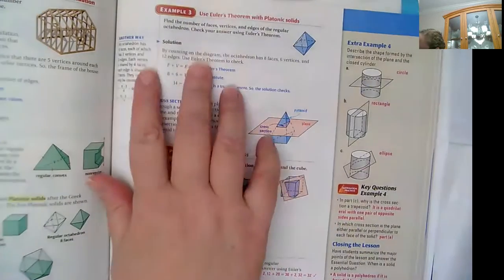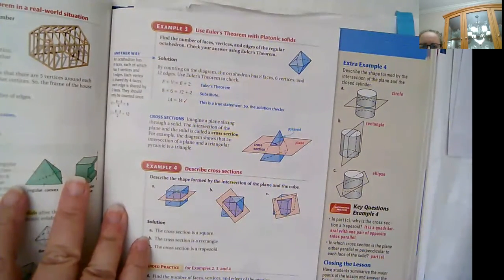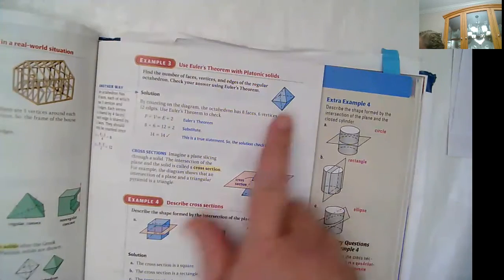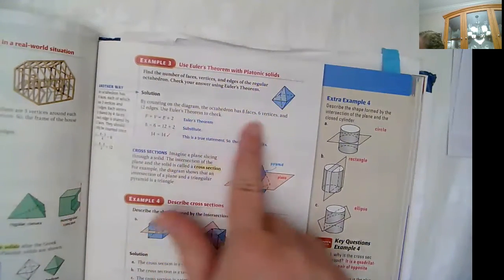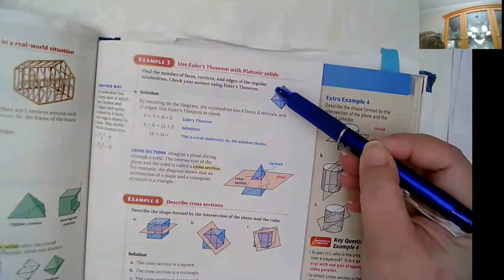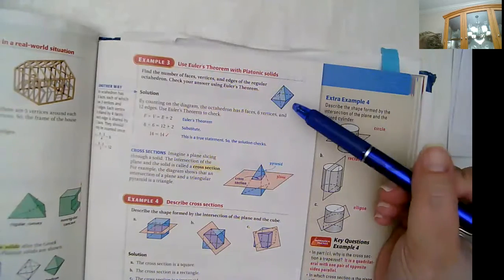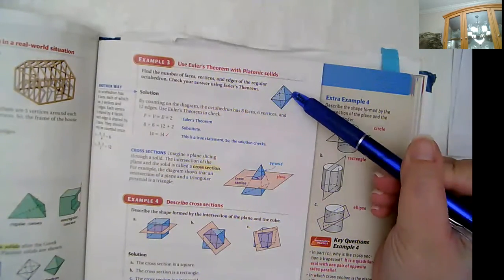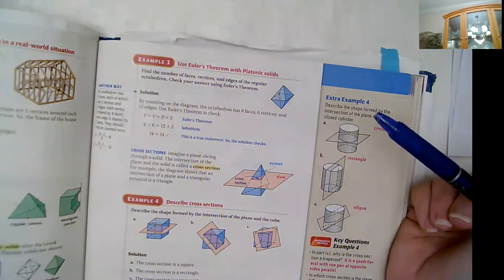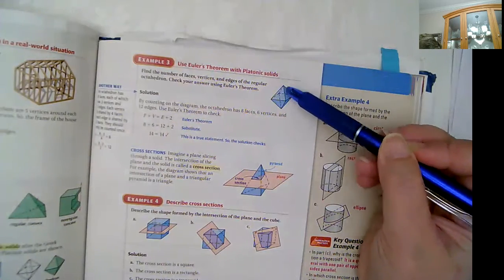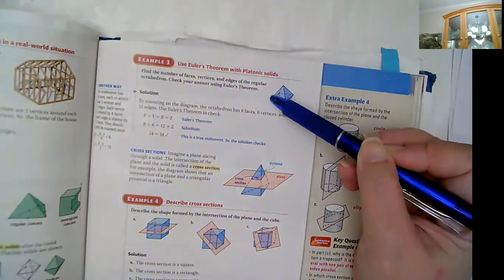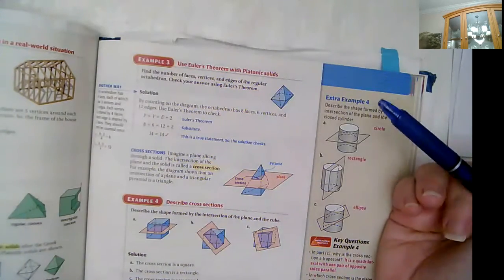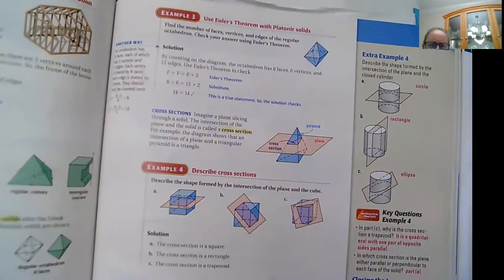So for example 3, it wants us to find the number of faces, vertices, and edges of the regular octahedron, and they want us to check your answer using Euler's theorem. So here they give us a picture of the octahedron. So by counting on the diagram, it has 8 faces. So 1, 2, 3, 4, 5, 6, 7, 8. Vertices, starting from the top, 1, 2, 3, 4, 5, 6 vertices, and then 12 edges. So let's see. 1, 2, 3, 4, 5, 6, 7, 8, 9, 10, 11, and 12. So when you plug everything in, the equation should balance. It should equal each other. Both sides should equal, which it does.